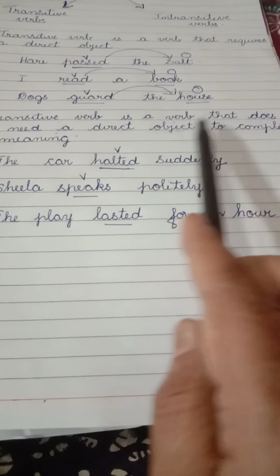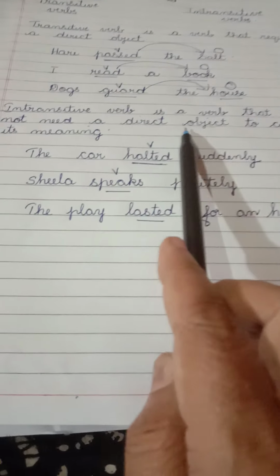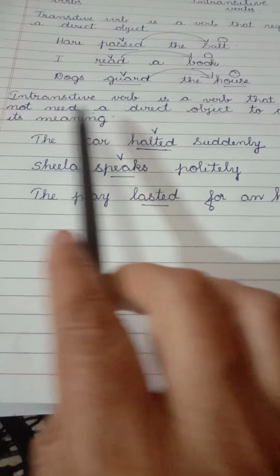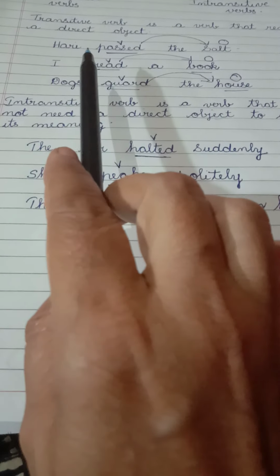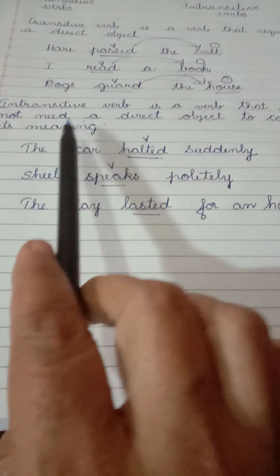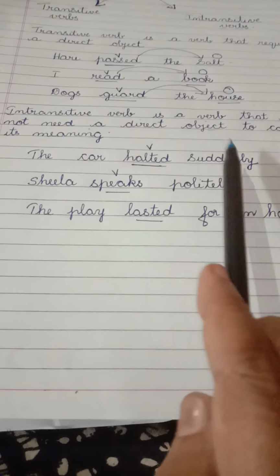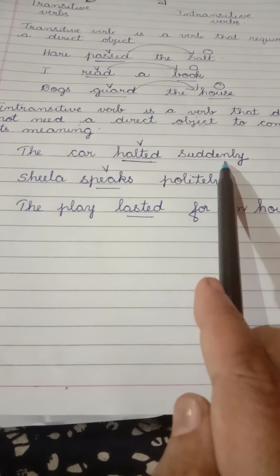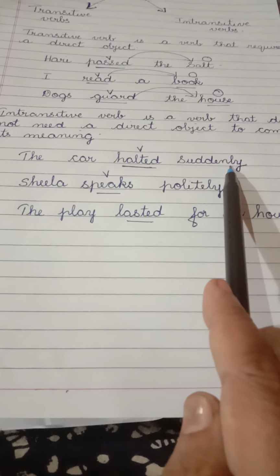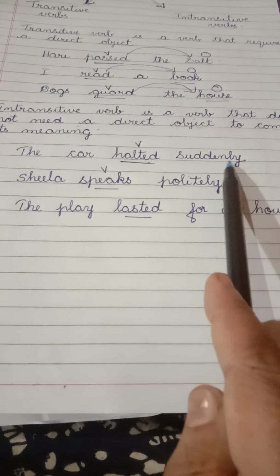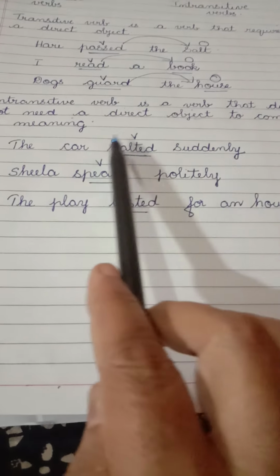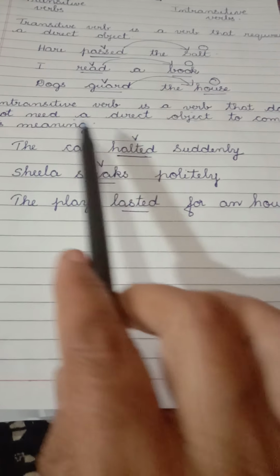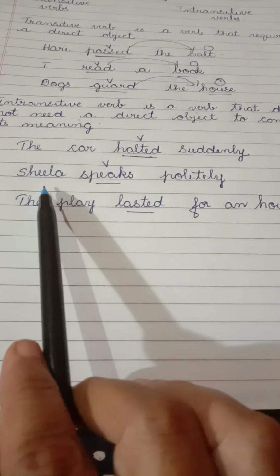An intransitive verb is a verb that does not need a direct object to complete its meaning. A transitive verb needs an object; an intransitive verb does not need one. The car halted suddenly. Suddenly is not an object, it's an adverb. How did it halt? Suddenly. So the verb is not passing on to an object, so this verb is called intransitive.